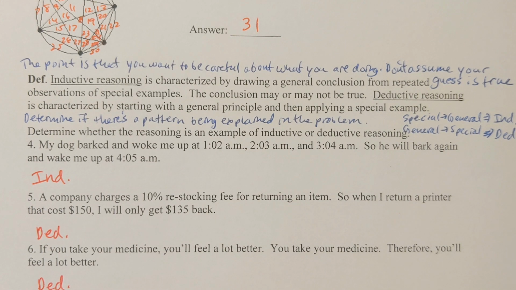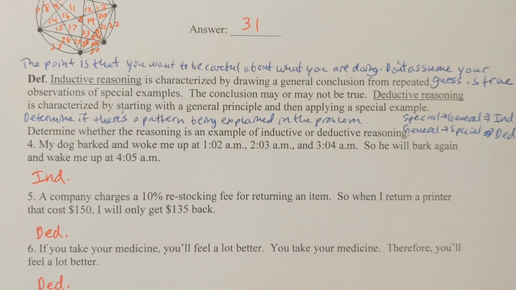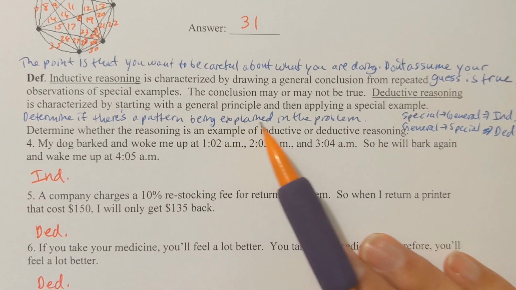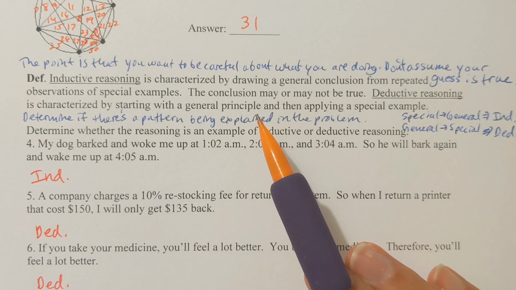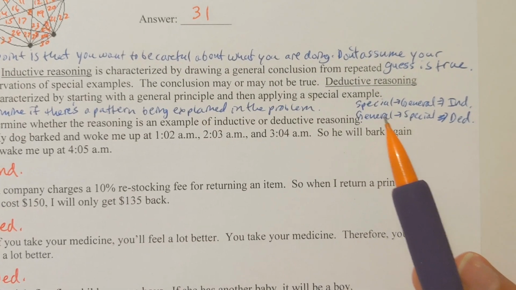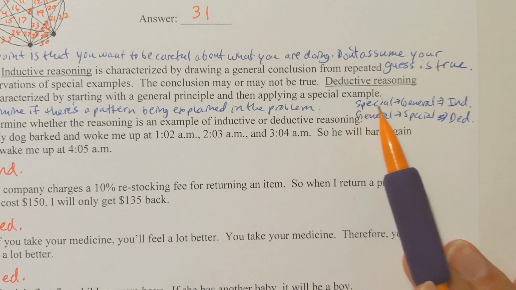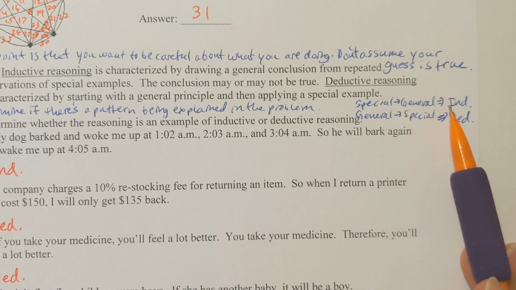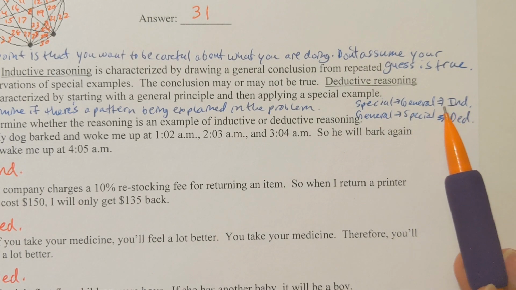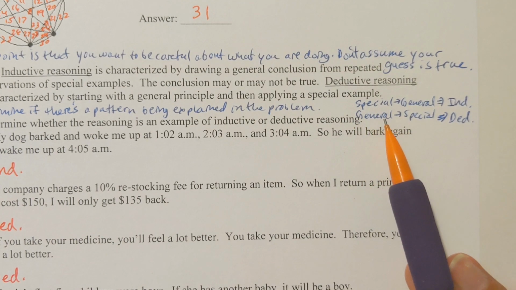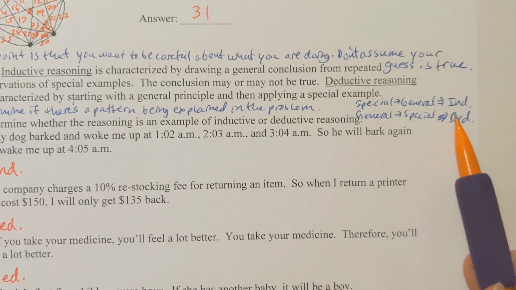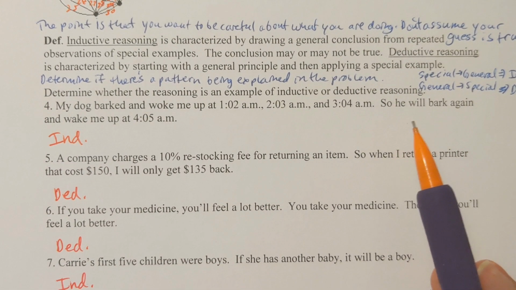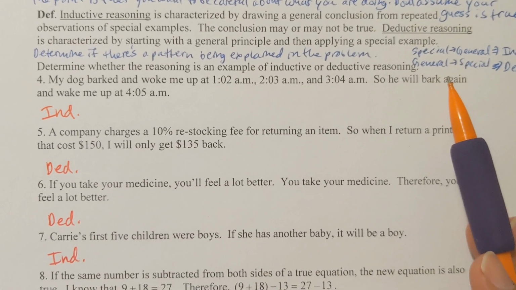Okay, so the main thing that I like to do here is just determine if there's a pattern being explained in the problem. Because that's really what inductive reasoning is all about. It's all about a pattern. If you go from the special case to the general principle, then you're using what's called inductive reasoning. Otherwise, if you go from a general principle to a special example of that, then you're using deductive reasoning. Okay, so that's kind of what I want to look for here.